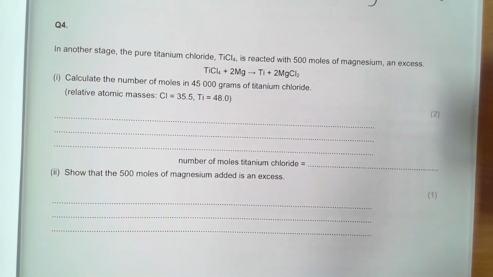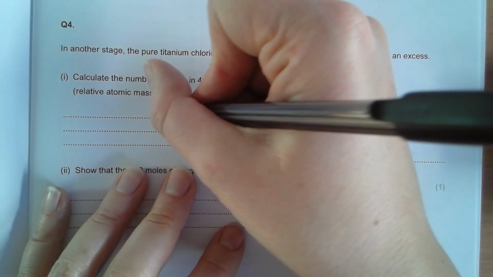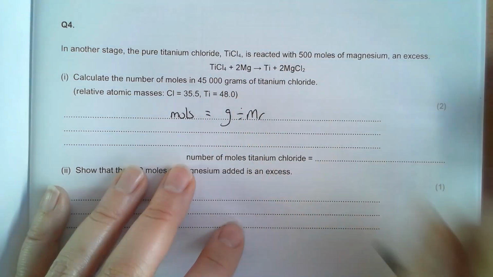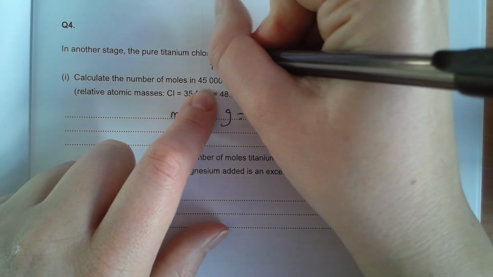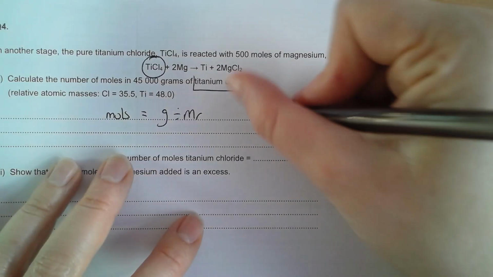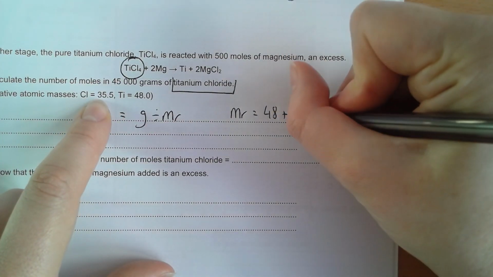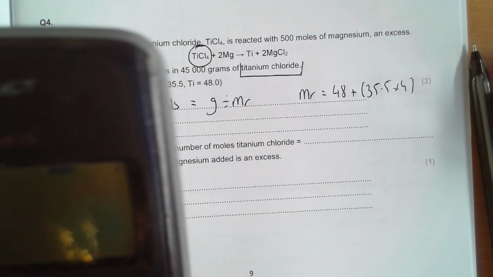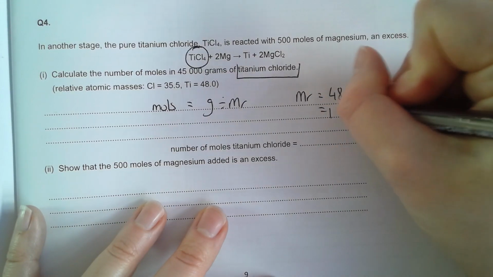The next one here is slightly different, okay? It says calculate the number of moles in 45,000 grams of titanium chloride. So initially, you're just asked to find moles. We know that moles is G divided by Mr, okay? You're going to have to work out your moles of titanium chloride. So titanium chloride is this one here. So to work out moles, I need my Mr. Titanium is 48. And I've got 4 chlorines, which is going to be 35.5 times 4. So I'll add that up, 35.5 times 4 plus 48. You get an answer of 190.